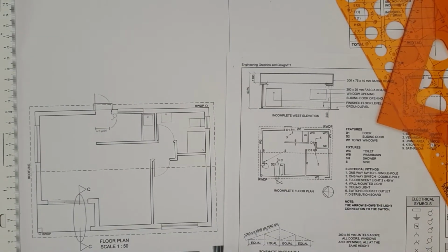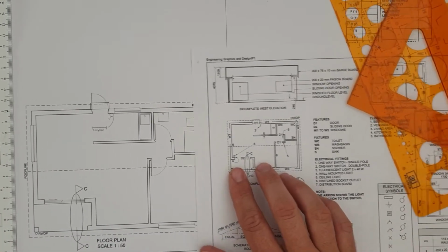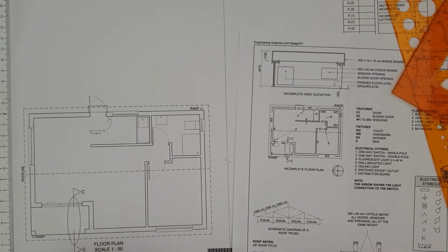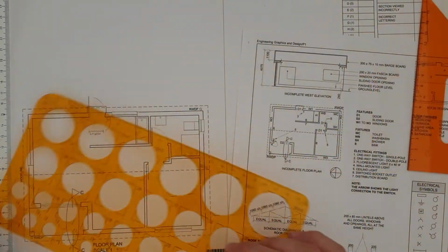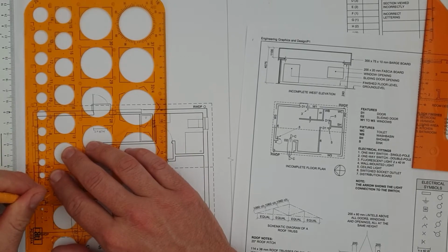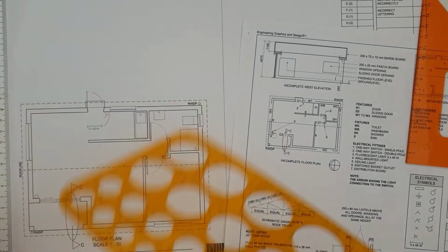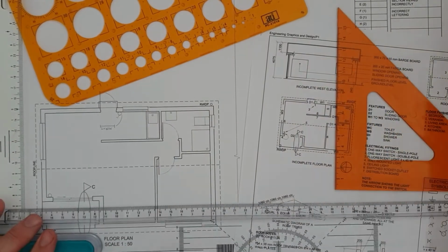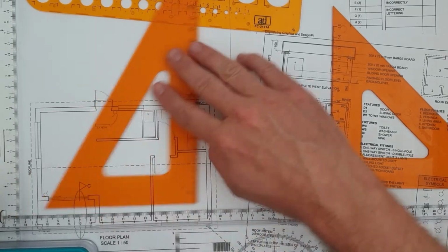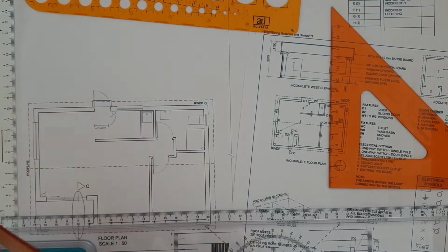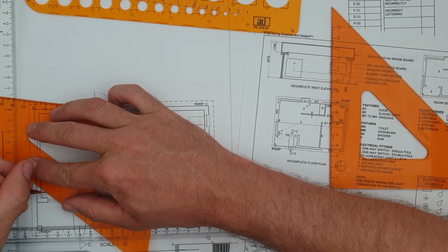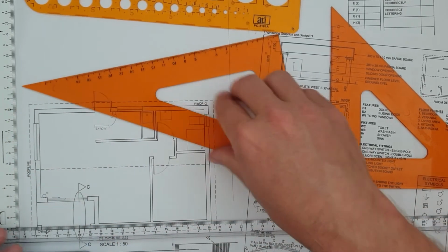Another symbol that I would like to show you is our number 2 and 4 over there. So 2 is a one-way switch double pole, so let's go to that sliding door area over there and add another light switch there. This time I'll use my set square to make it look neat. So it's this way, and then also there's 2 switches over there.